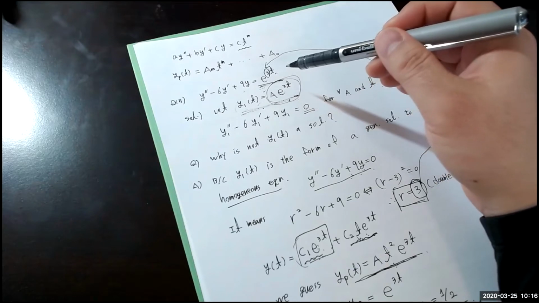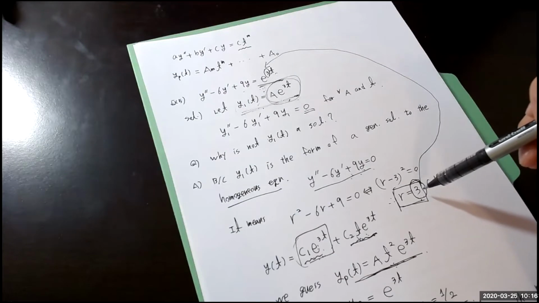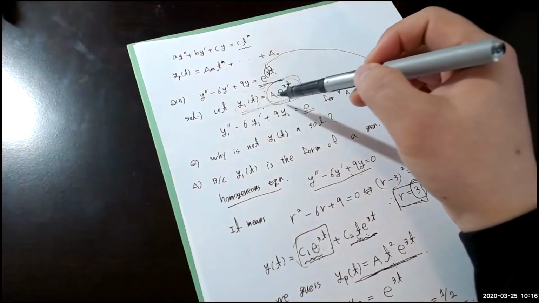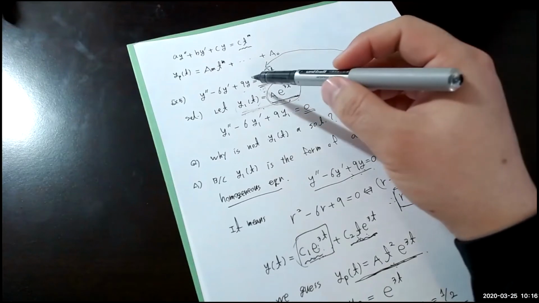So what if this r is not 3 but 5 or 4, I mean other than 3? Then I'm sure that would work as a solution of the non-homogeneous differential equation.